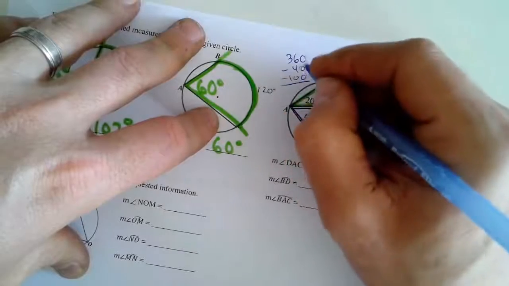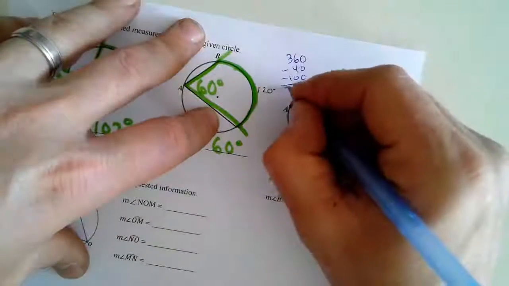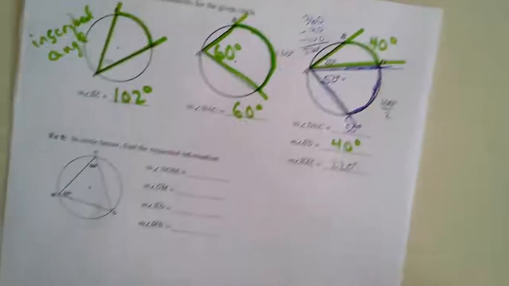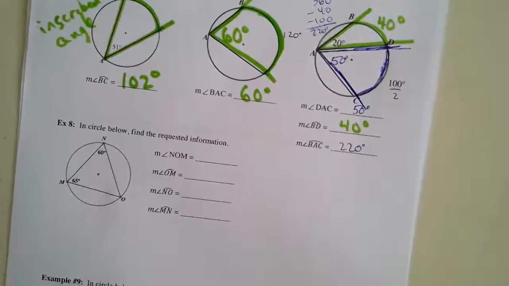So you just need to trace your angles and try each of those problems like that. If you don't trace your angles, it's going to be really tough to do. So you have to make sure you're really careful with those tracings.